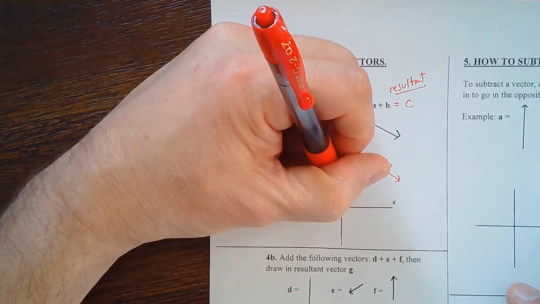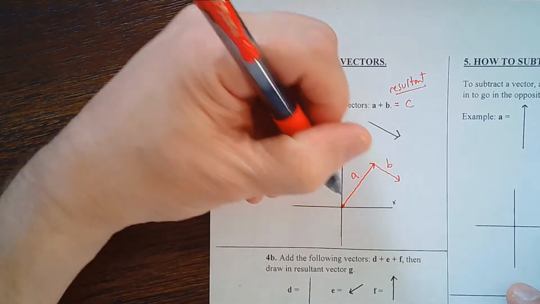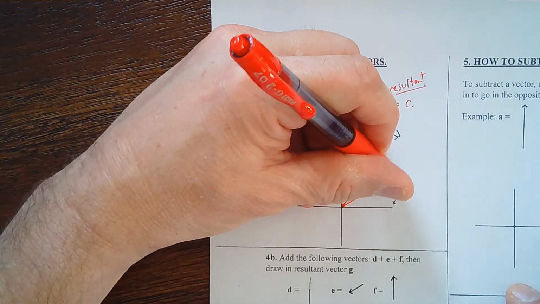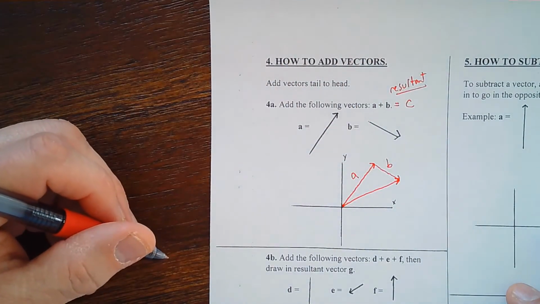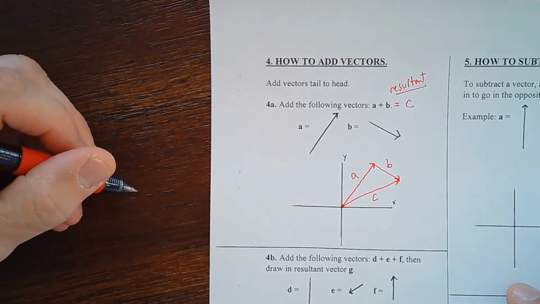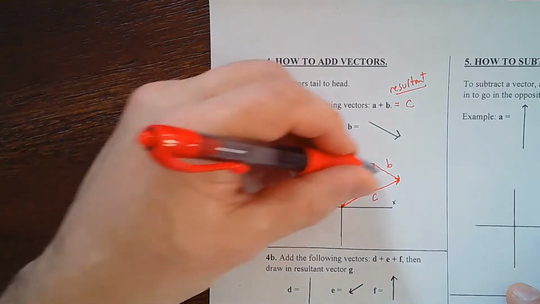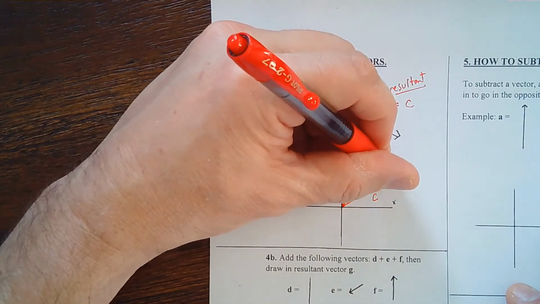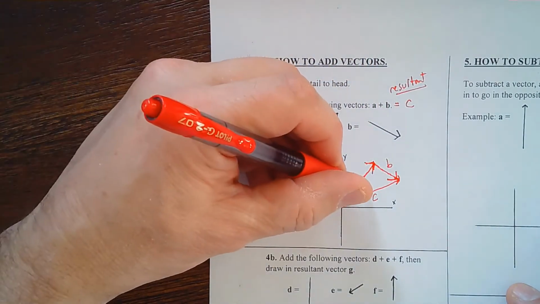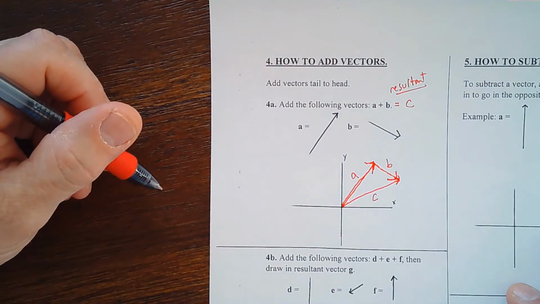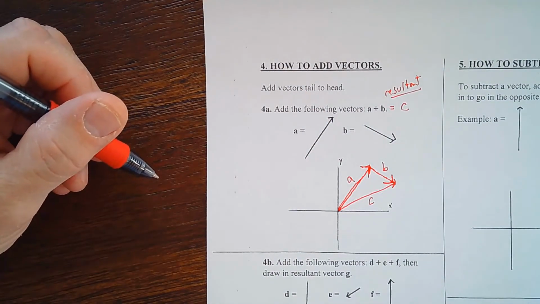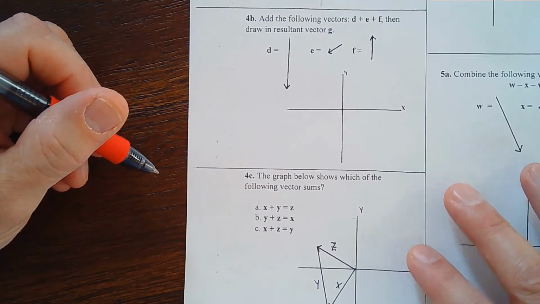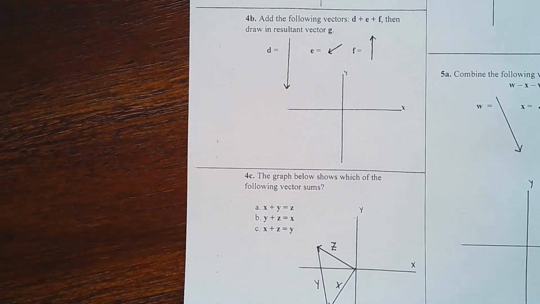And the resultant vector is drawn as follows. You start where you began your vector series, or your vector train, as it were, and you draw it to the head of the entire train, like so. And that's resultant vector C. And so you would write this as A plus B, right? So A and then B added to that, right? B is added onto A, and that equals vector C. Why don't you move down then on the page, and let's have you try 4B and 4C. 4C is multiple choice. Go ahead and pause the video and do those questions.